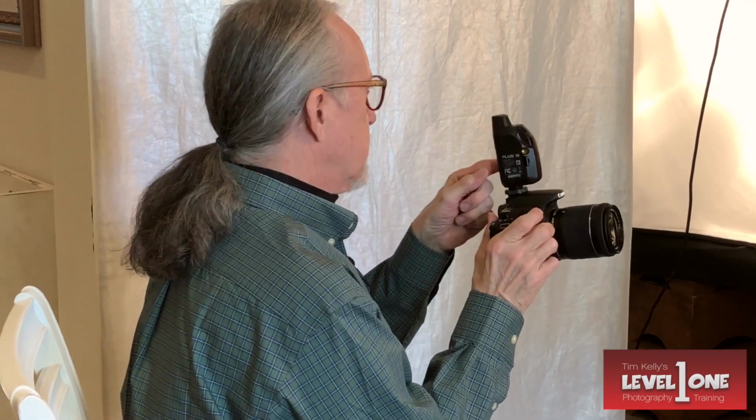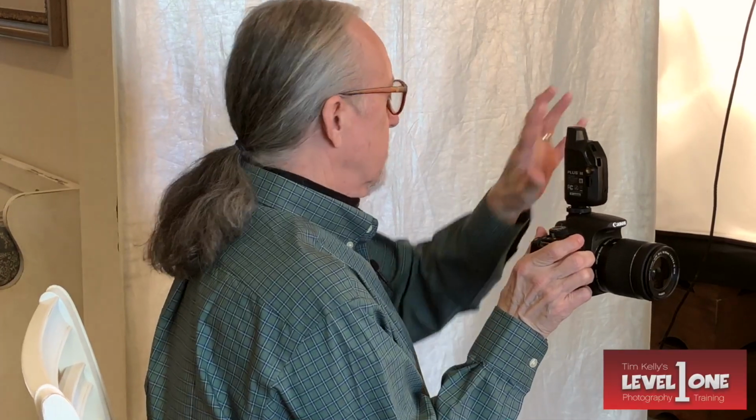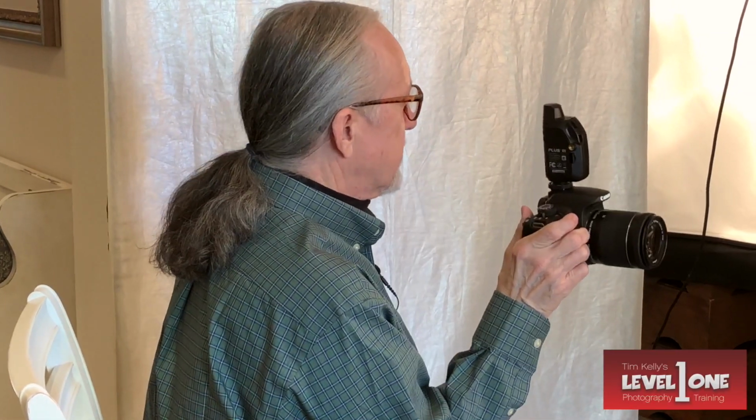And chances are it will fire all the strobes in the room. It's talking to a receiver on one of the other lights, and it's radio controlled. There's infrared, but radio control works well for me. But with a device like this, I can turn on all the other lights at the same time.